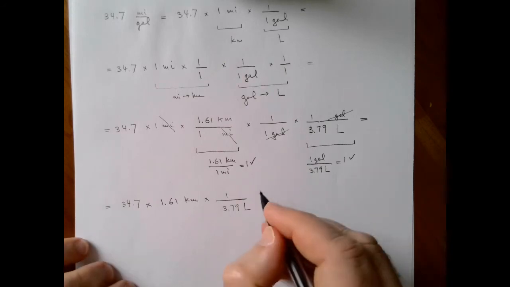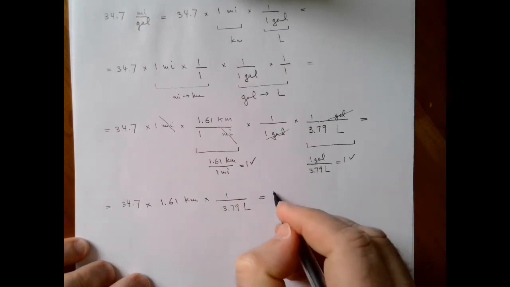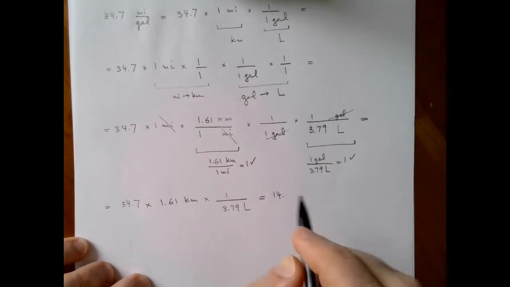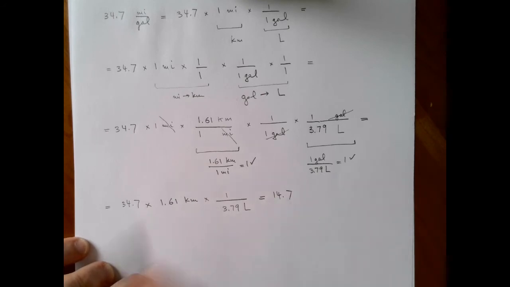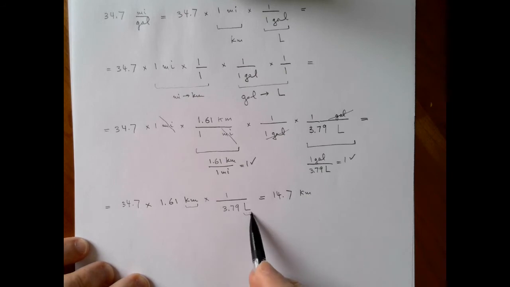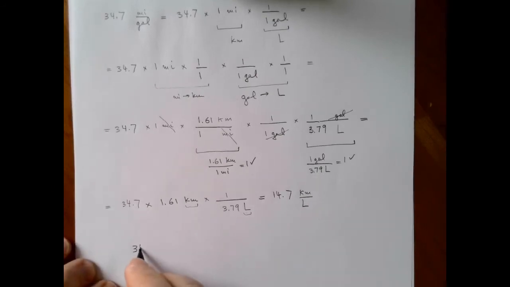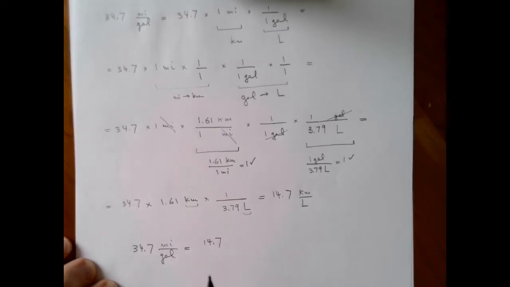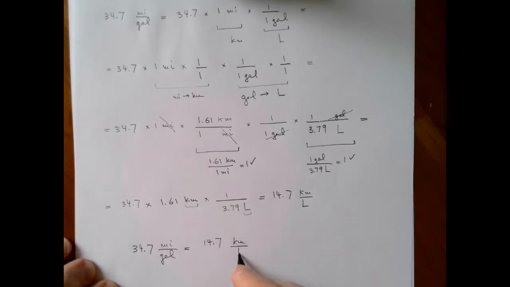14.74, but because I'm working with three significant figures, I'm going to say 14.7 kilometers per liter. This is my final answer. 34.7 miles per gallon is equal to 14.7 kilometers per liter.